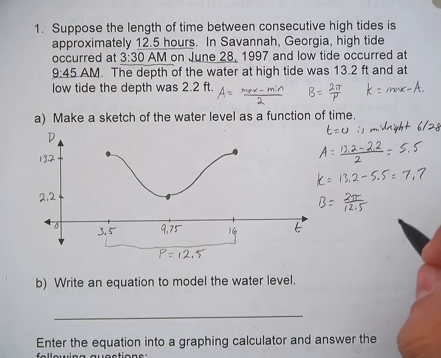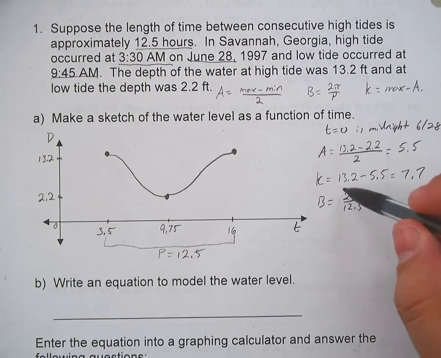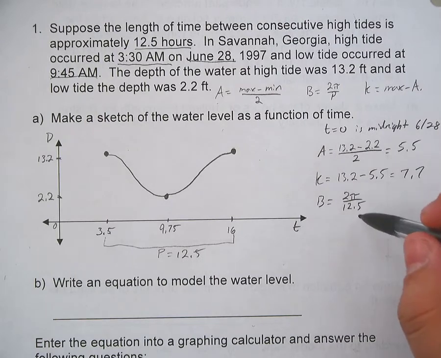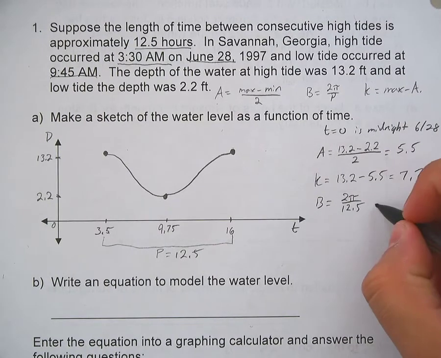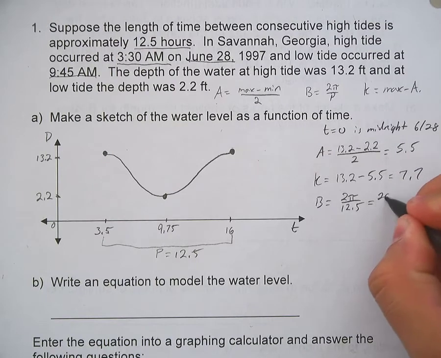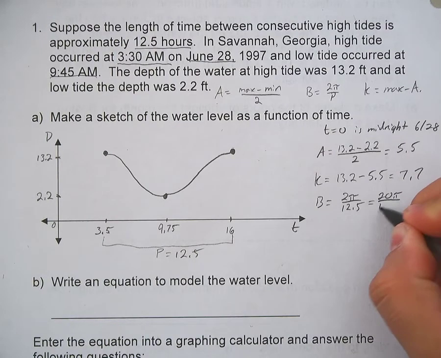Now, if you want to simplify that, we certainly can. We're going to have to multiply the top and bottom by 10 so that we can move that decimal point over. We end up with 20 pi over 125.